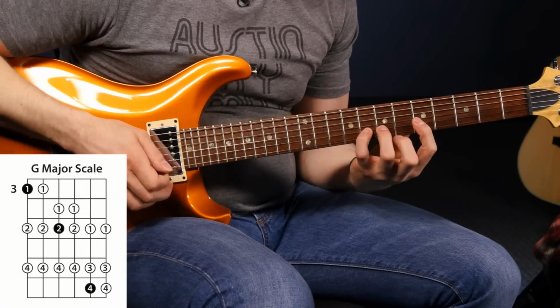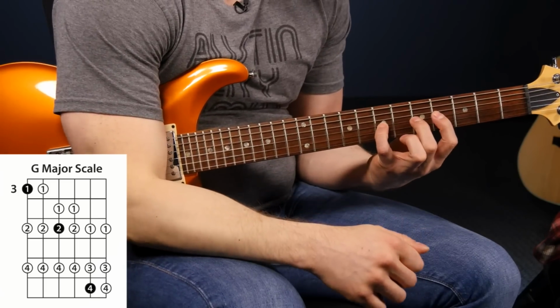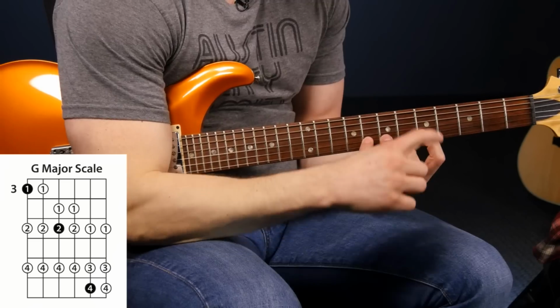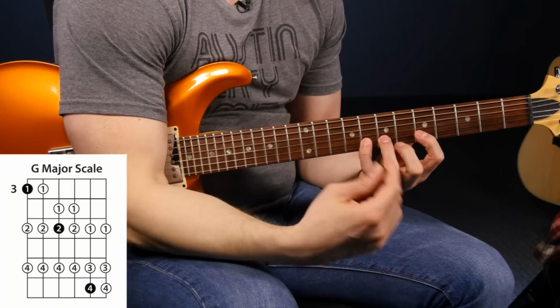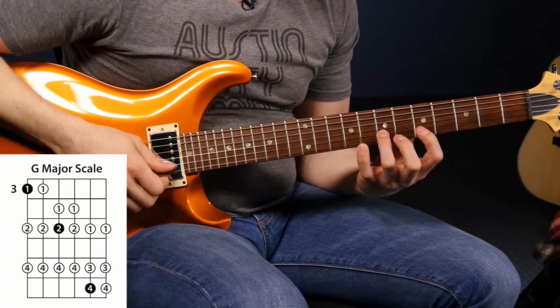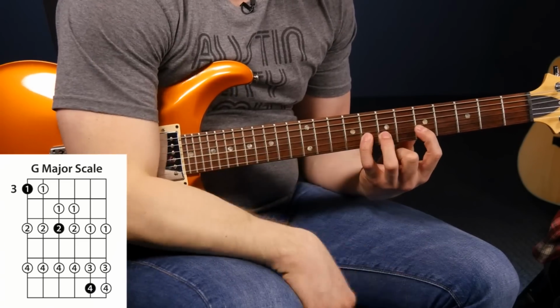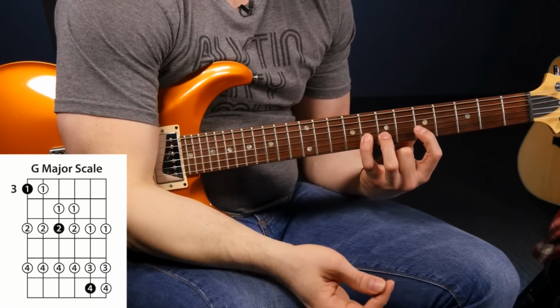And that brings us to the third one, which I like to think of as the inverse of the second one. On the high B and E strings, you're going to play 1, 3, 4. And you're going to skip a fret in between 1 and 3. That's the third main pattern.